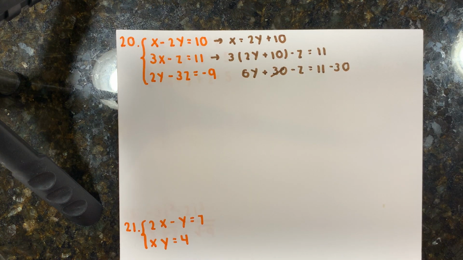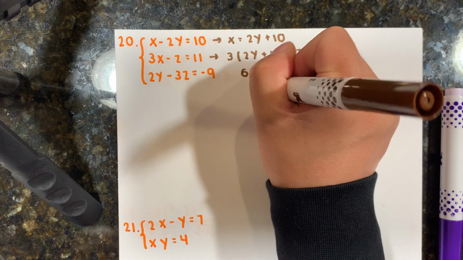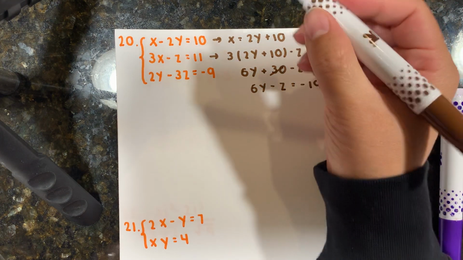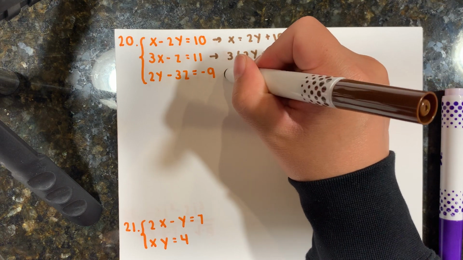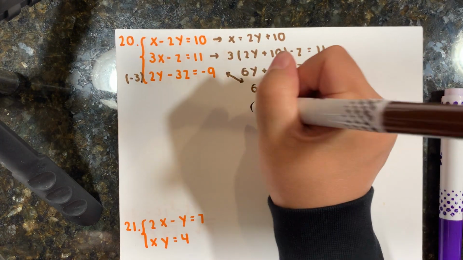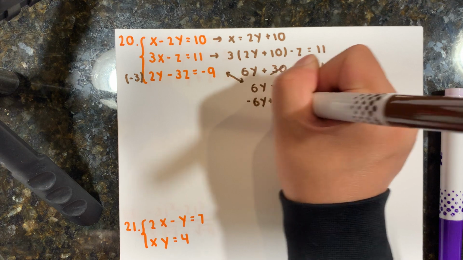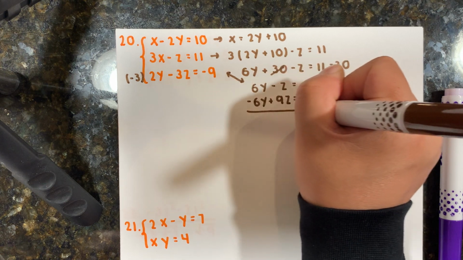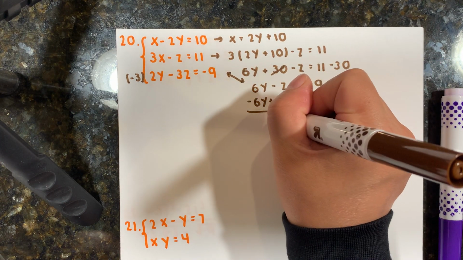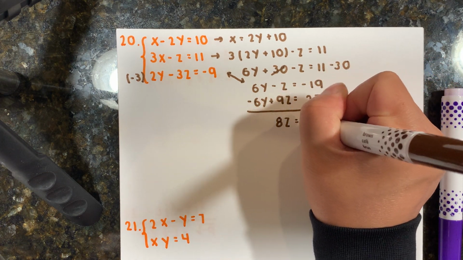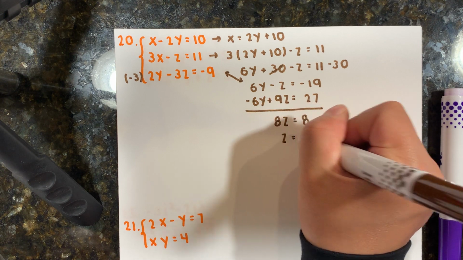Subtract the 30, which would give us 6y minus z equals negative 19. Now I have two equations. I have this y and this y. So let's multiply this top one by negative 3, which would give us negative 6y plus 9z is equal to positive 27. Now our y's will cancel, and we have 8z is equal to 8. So therefore z is equal to 1.